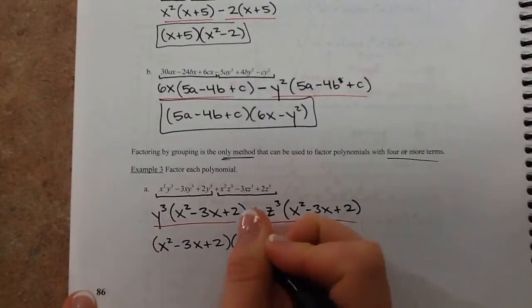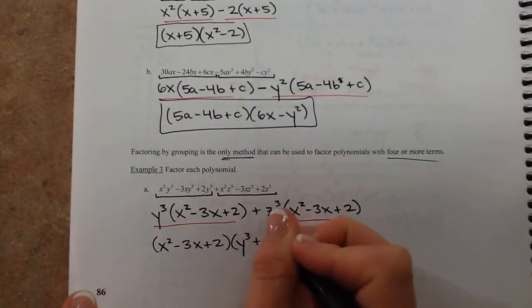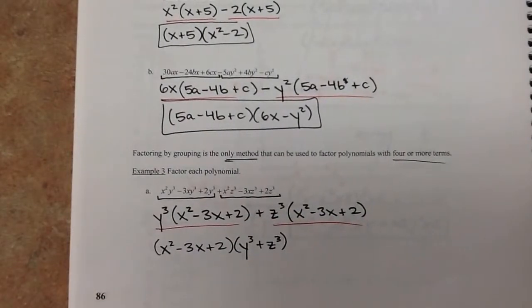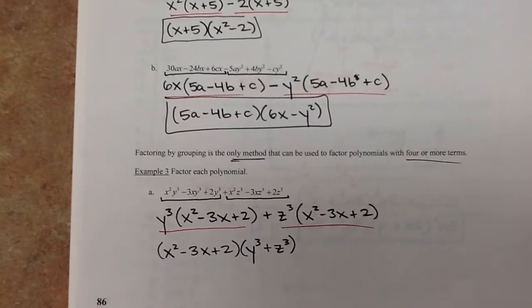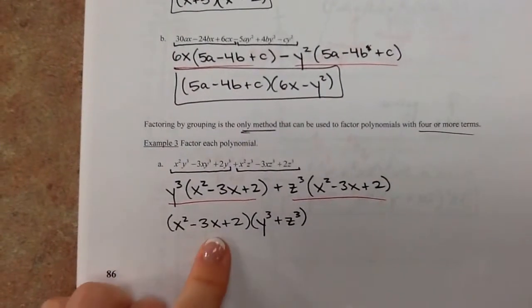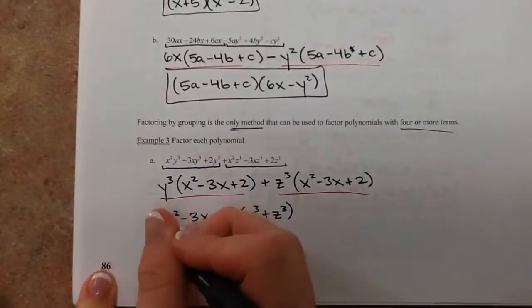Okay, and I'm left with the y cubed plus z cubed. When we are factoring, you make sure that you cannot factor any further. Once you can't factor any further, then you call it your final answer. This one's a quadratic, so I can actually keep going with this.